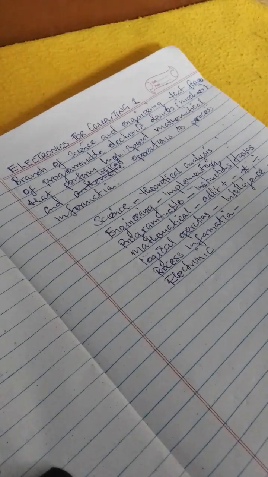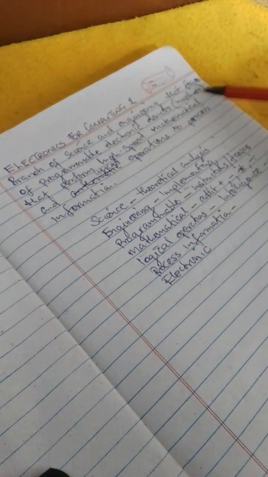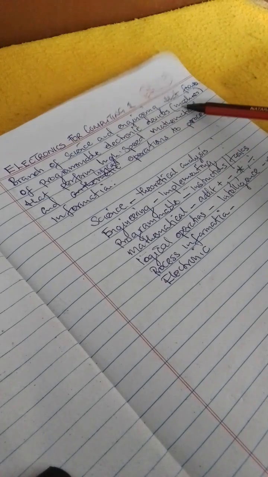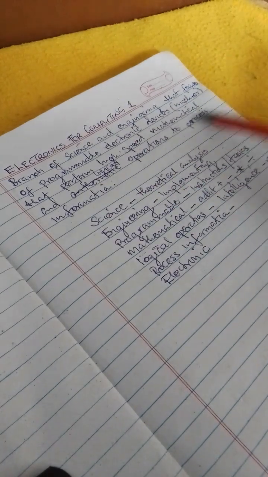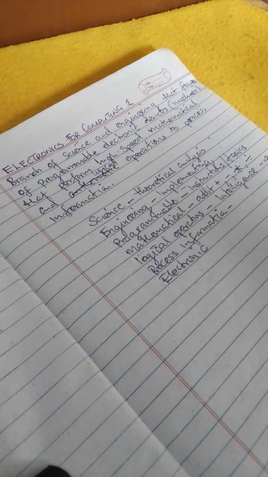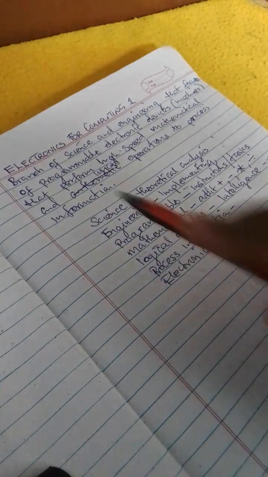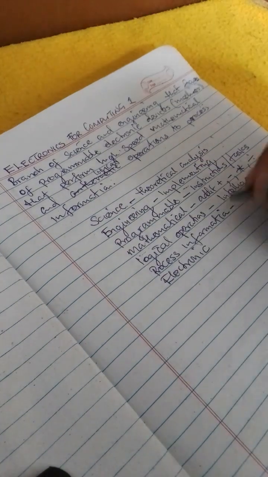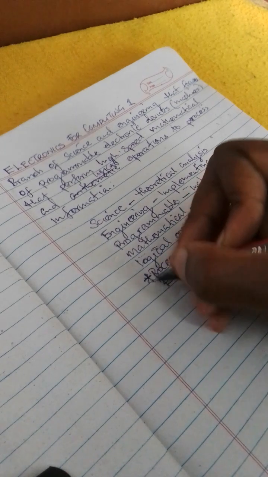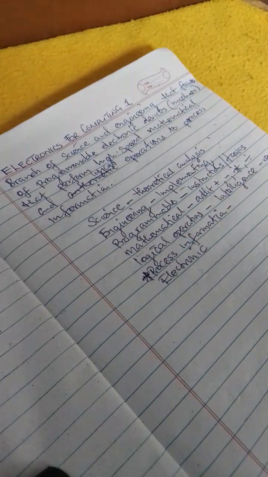So electronics for computing 1 is simply a branch of science and engineering that focuses on programmable electronic devices that perform high-speed mathematical and logical operations to process information. All these elements that exist in electronic devices are there to assist us to process information in real life.